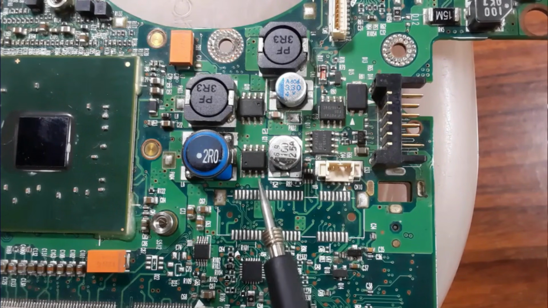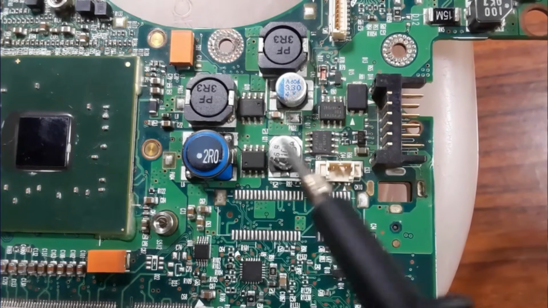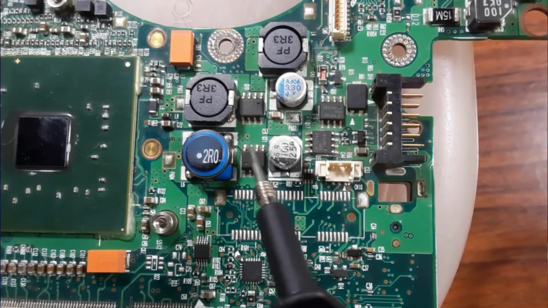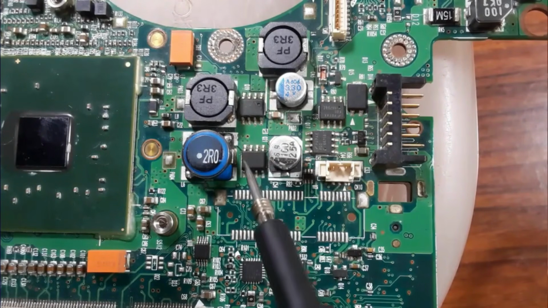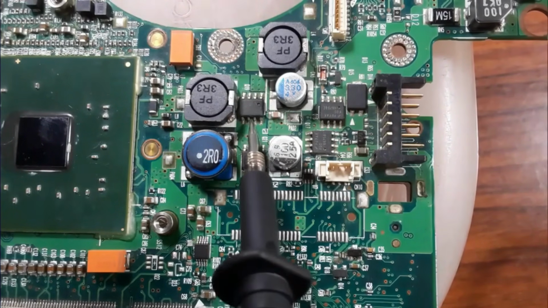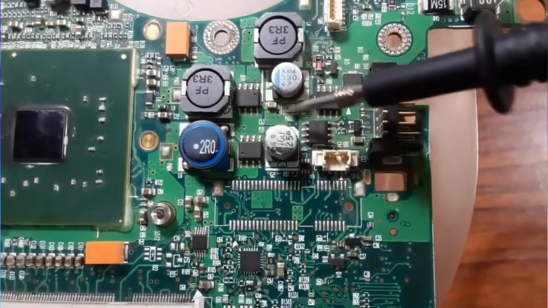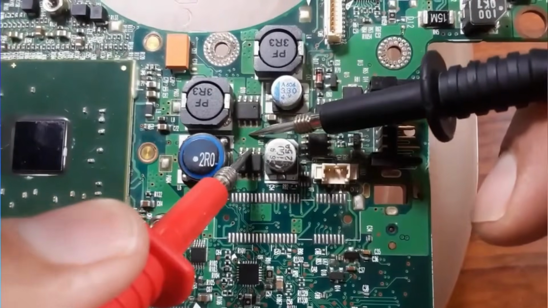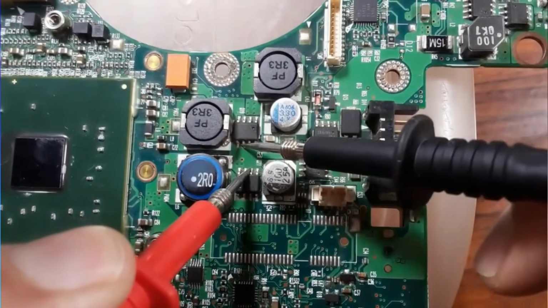We have here source, we have here drain, and here we have source and gate, and here we have drain. As you see, four pins are connected together, and the drain of this is connected to the drain of this, because here we have the same path, as you can see. We can check using the multimeter, of course. Okay?